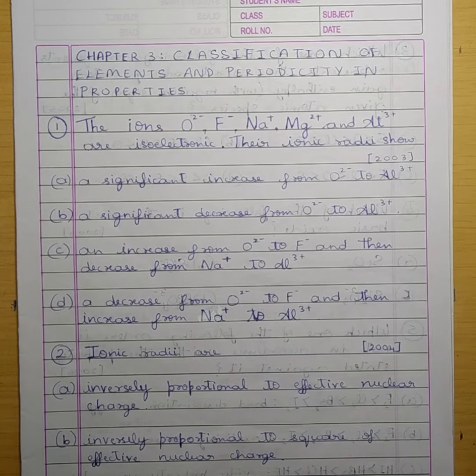Their ionic radii show option A, a significant increase from O2 minus to Al3 plus. Option B, a significant decrease from O2 minus to Al3 plus. Option C, an increase from O2 minus to F minus and then decrease from Na plus to Al3 plus. Option D, a decrease from O2 minus to F minus and then increase from Na plus to Al3 plus. But we know for isoelectronic species, ionic radii decrease as the charge on the species increases. So ionic radii decrease from O2 minus to Al3 plus.